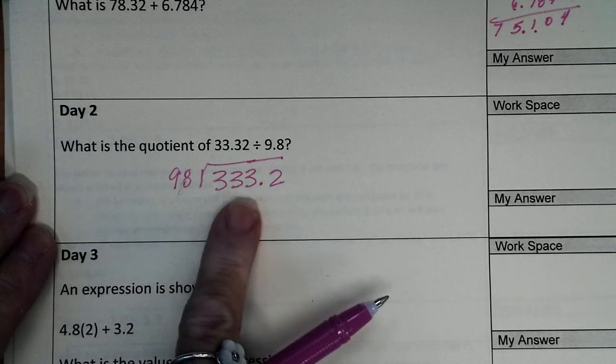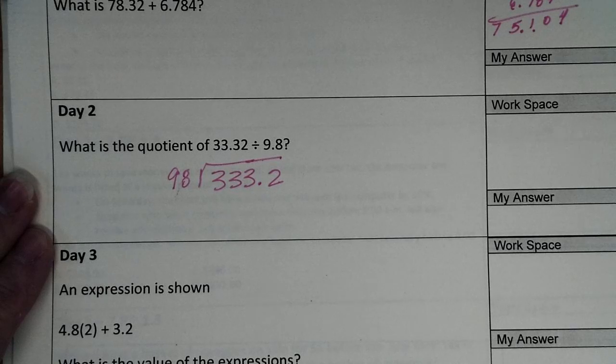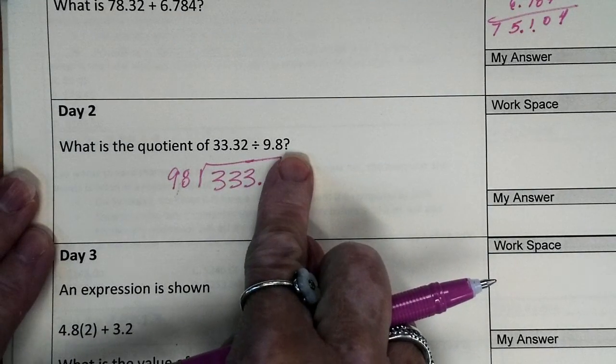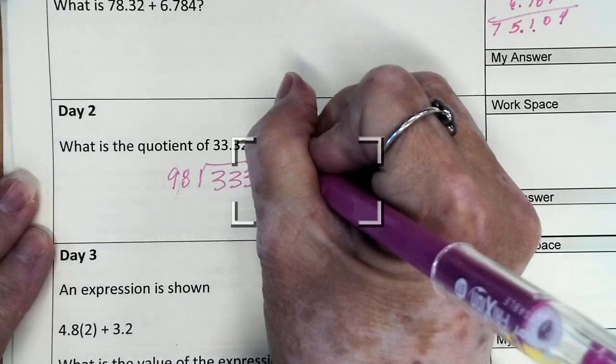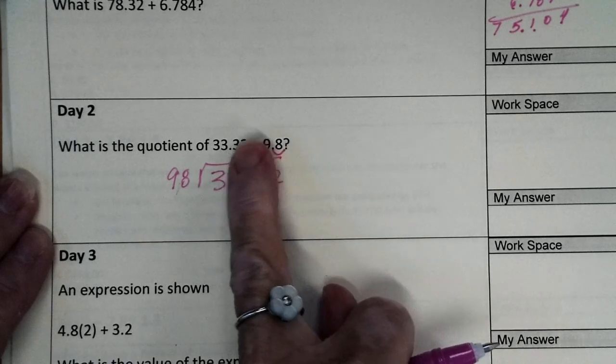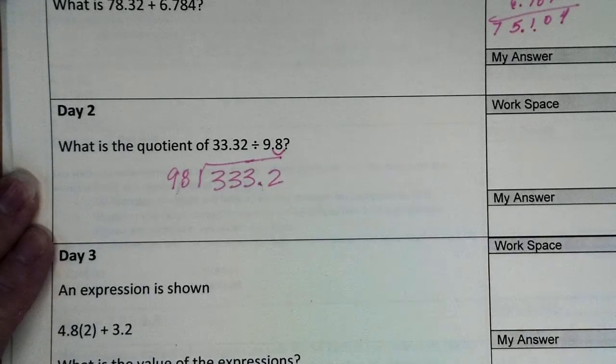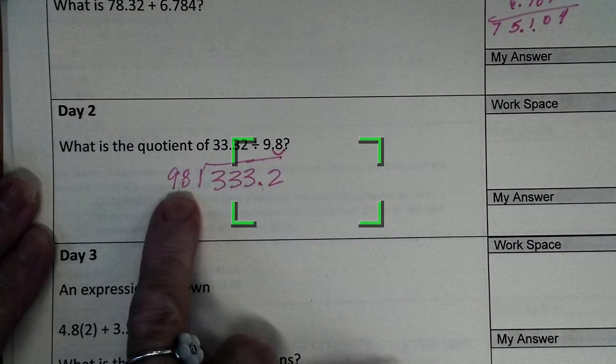Miss Lavelle, you put the decimal point wrong, it's 33.32. Right, but when we divide by a decimal, we move this to make it a whole number. So if I move this once, I have to move that once. Okay. So that's why it's 33.2, because this no longer has a decimal.